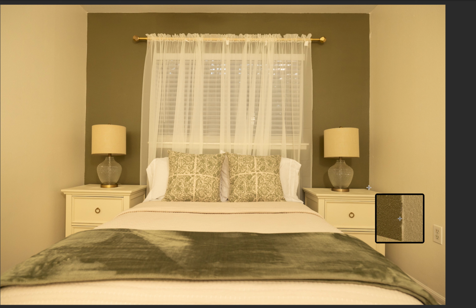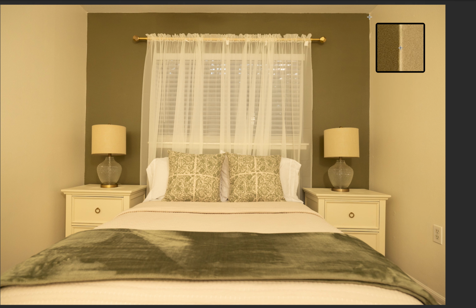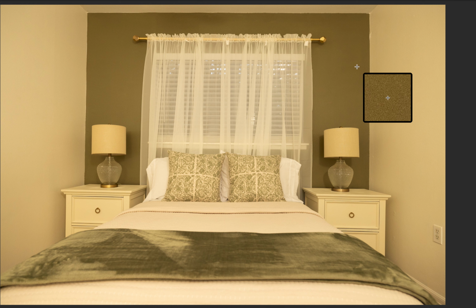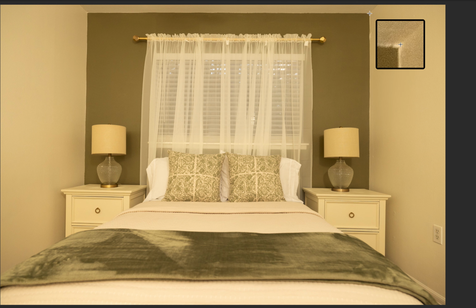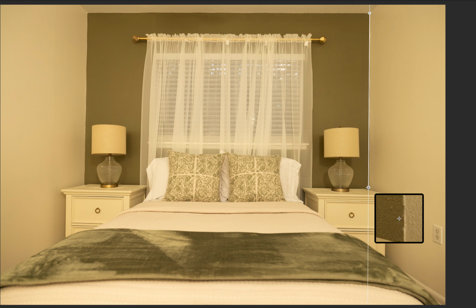So right here, I like to start with the corners. I also like to start wherever there's contrast. We can see right here on this side there's a nice contrast with that forest green against a white wall, right? So I start with my first guide and put it right there in that intersection. I'm going to drag it down to about the end of that night table right there.